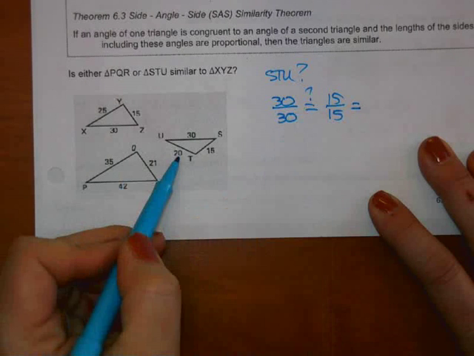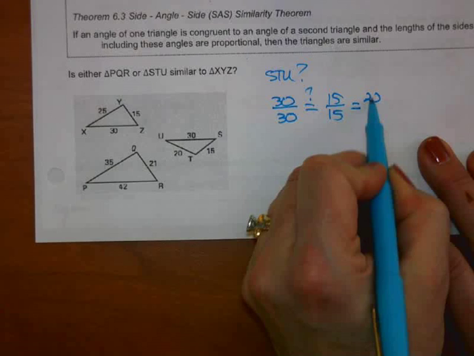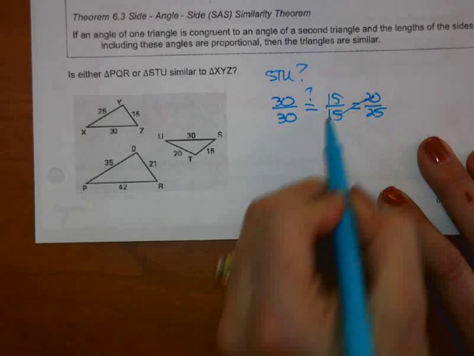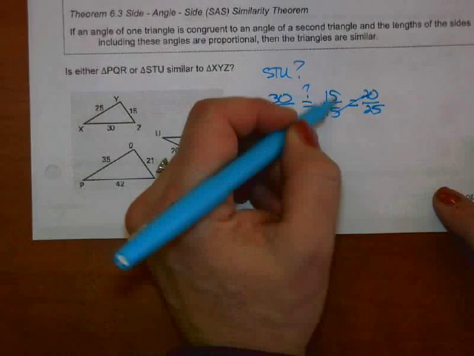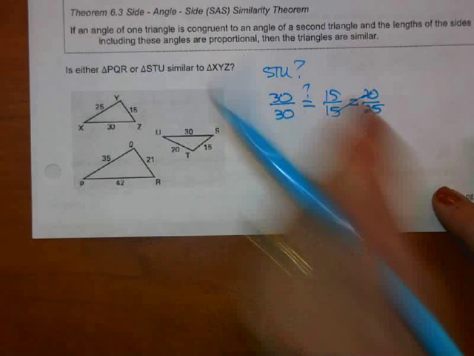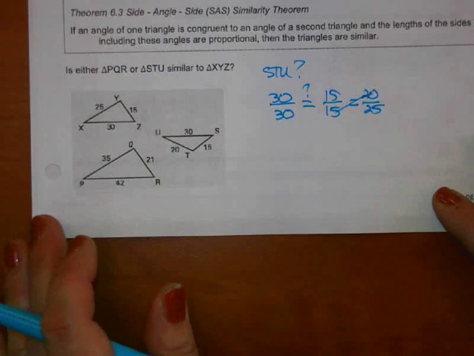But then what's the last one? 20 over 25. So that does not work, right? You can see that this would be 1, this would be 1, but that would not be 1. So STU is not similar.